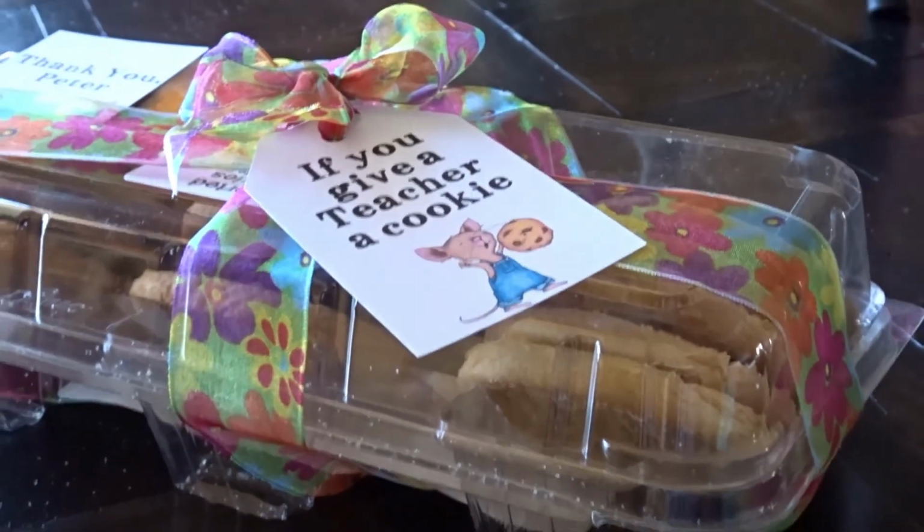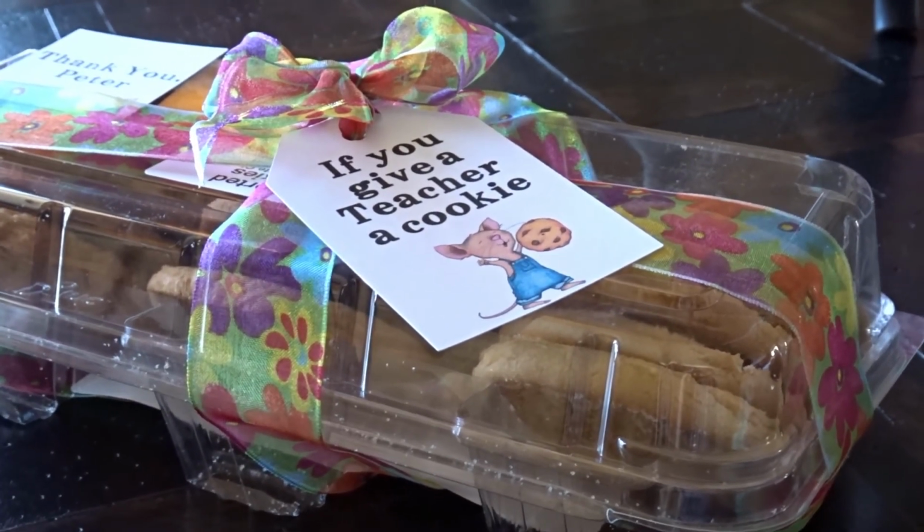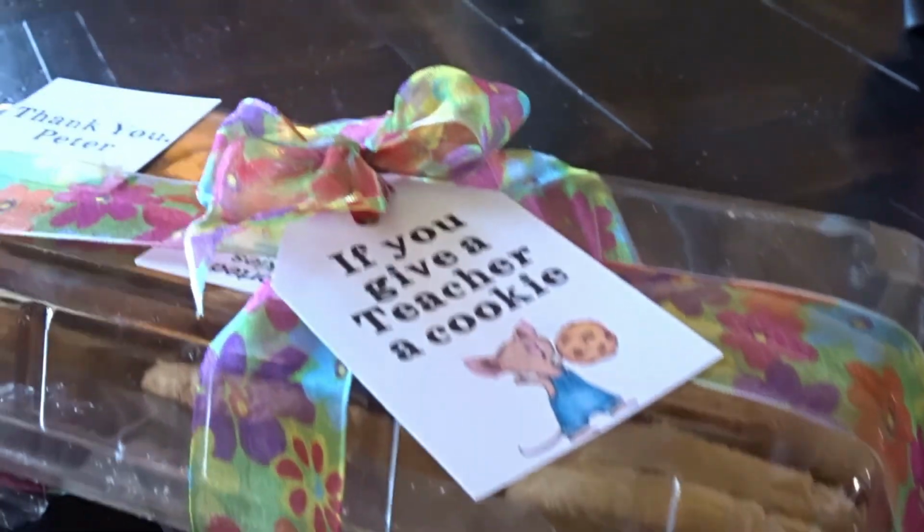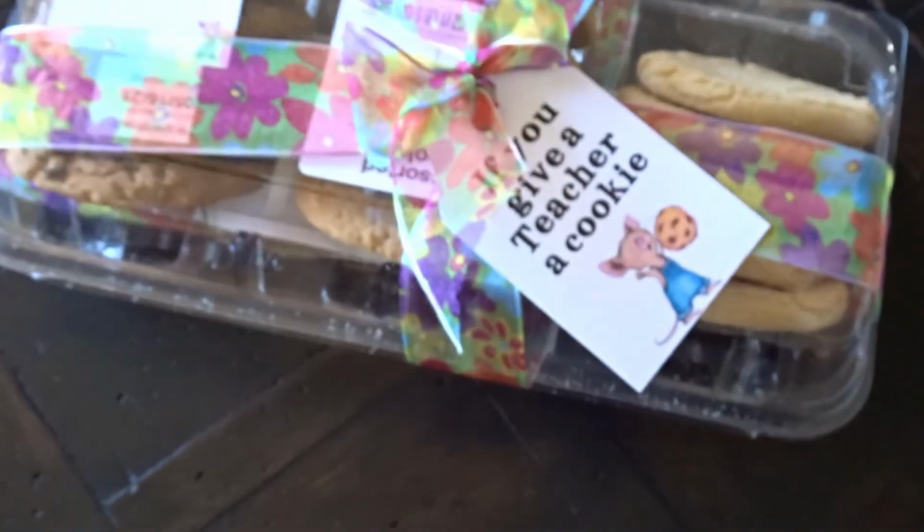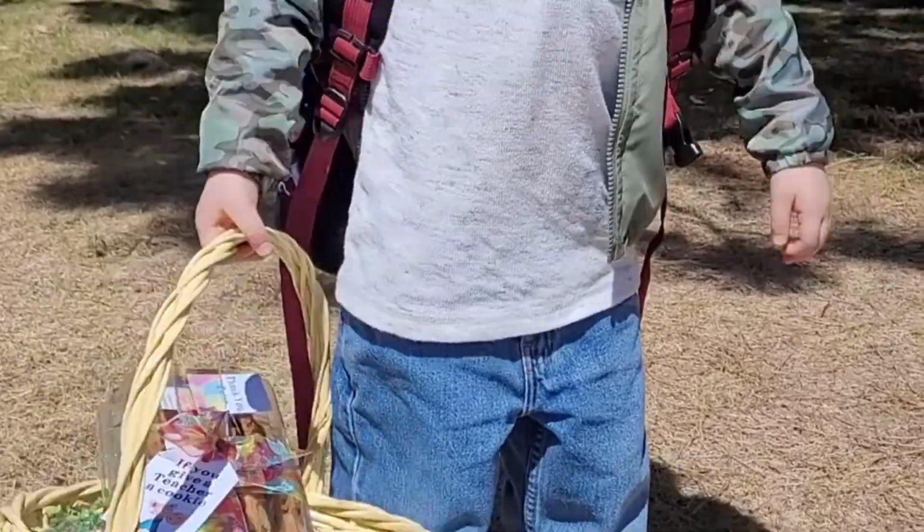Ta-da! Here's my teacher appreciation project based on the book If You Gave a Mouse a Cookie, but instead this is for your teacher. Okay, go give it to your teacher.